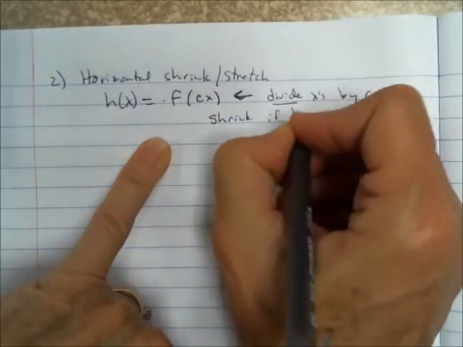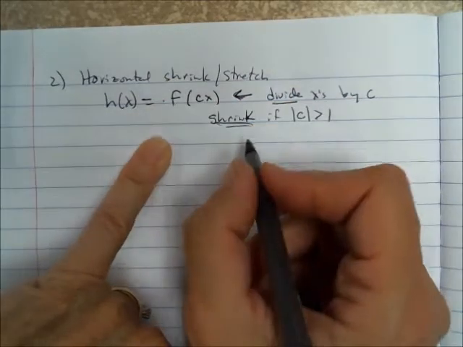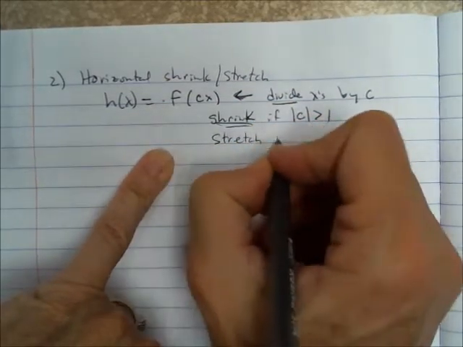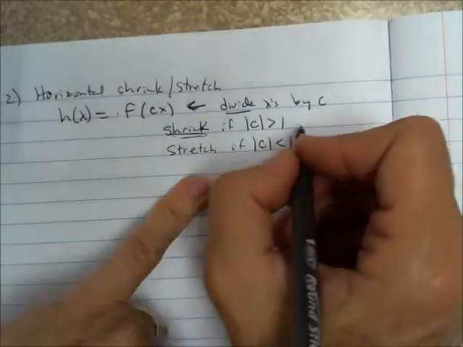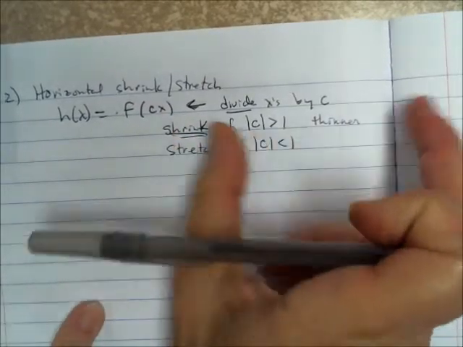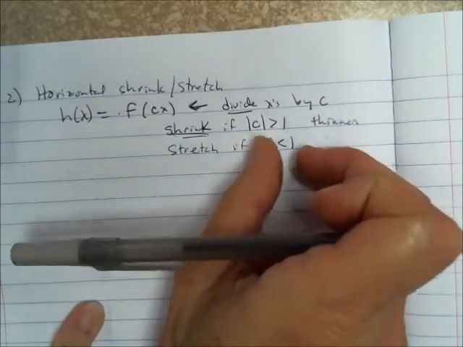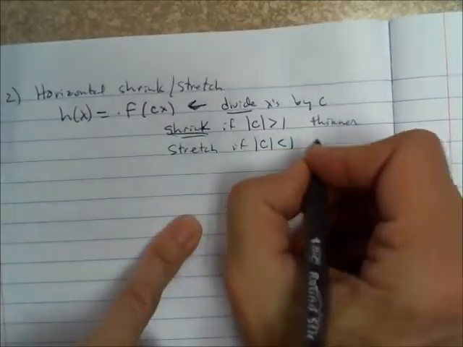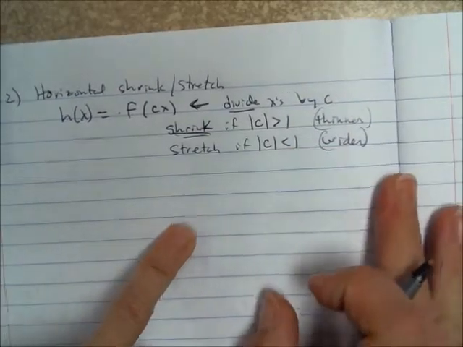if the absolute value of c is greater than 1, the opposite of what the vertical one was, and it's going to be a stretch if the absolute value of c is less than 1. So this would make a thinner graph. Remember, horizontal is going left to right. So if you're shrinking something horizontally, you're making it thinner. If you're stretching something horizontally, you're making it wider. So we either have a thinner or a wider graph.